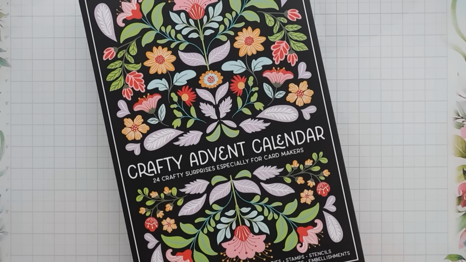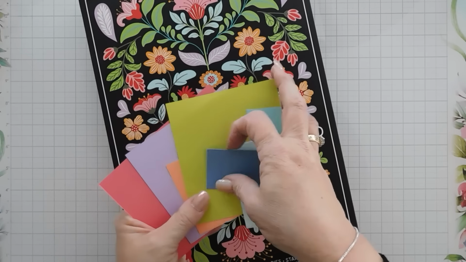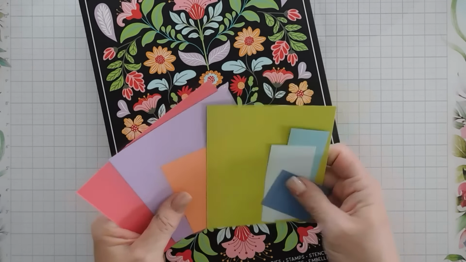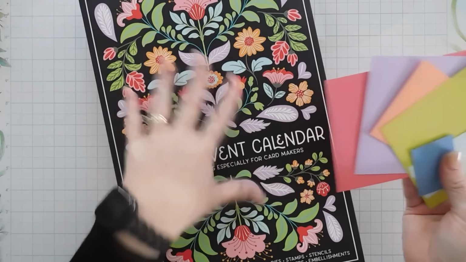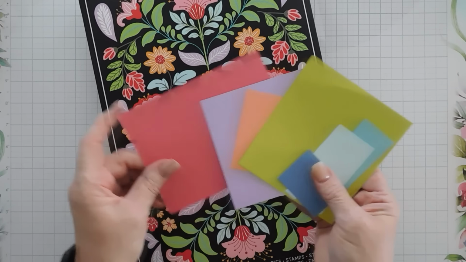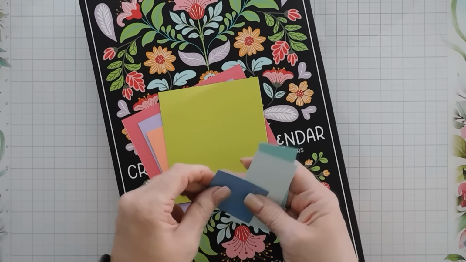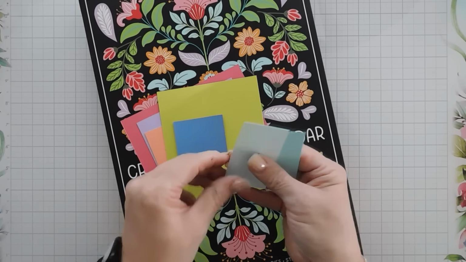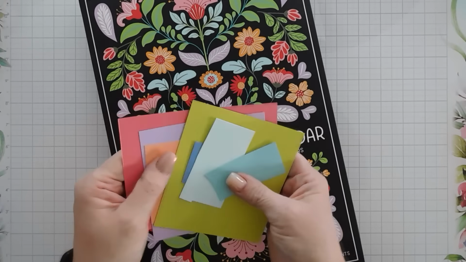Again, the colors that I'm using are these here. These are kind of going with the theme of my envelopes and also the packaging. I have Spellbinders Dahlia, Spellbinders Lavender, Coral, Peridot. This is Celestial. We have Seaside, and then we have Waterfall. So these are the colors that I'm using today.